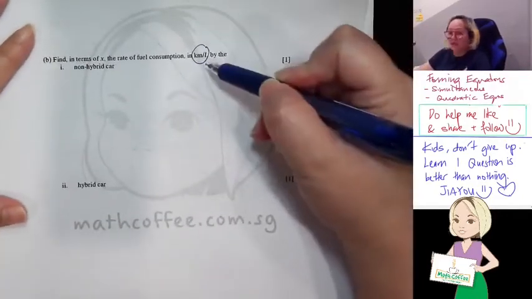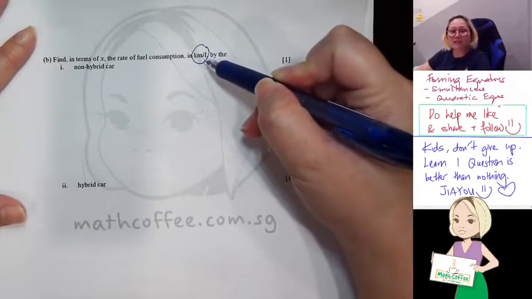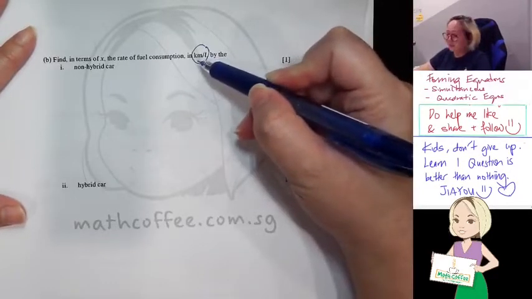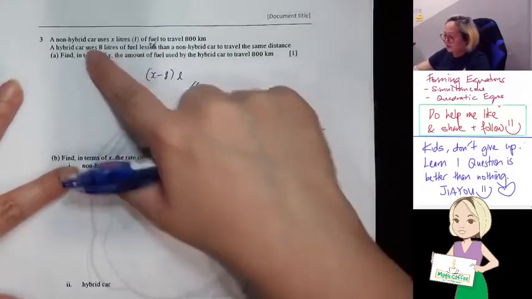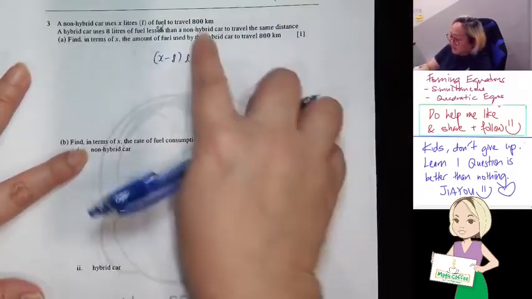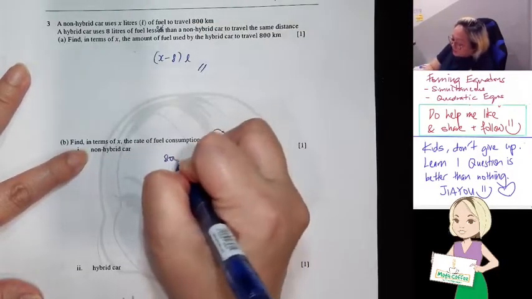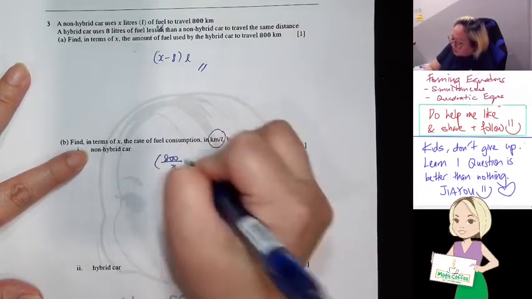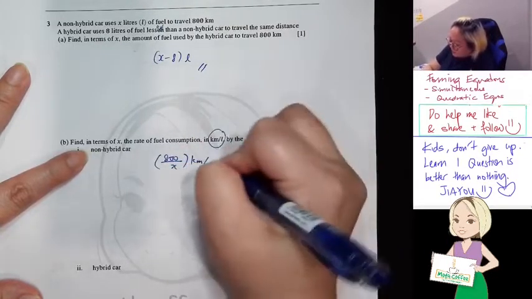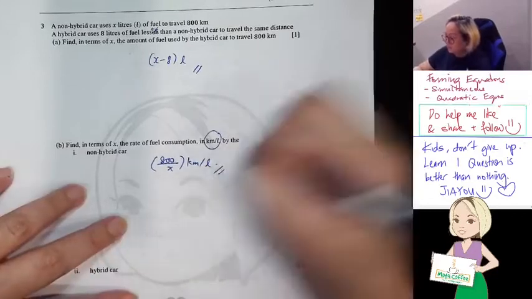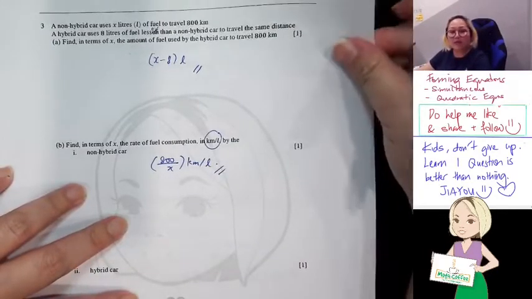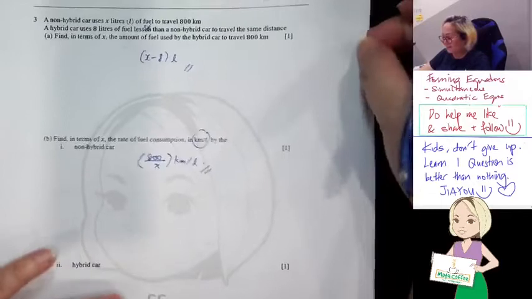Okay, so look at the unit, you can see km per liter. So you know you're taking distance divided by the liters. So for the non-hybrid, it is using x liters and 800 km. So you just take 800 divided by x. That's all. So it's km per liter. This is just 1 mark, so it's just like that.